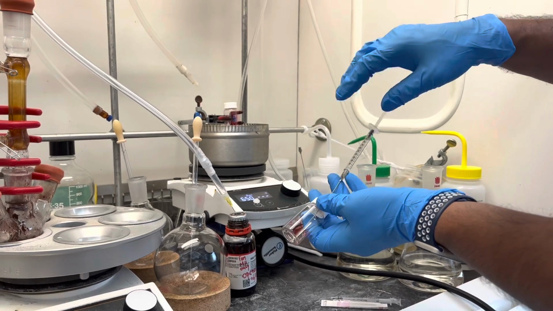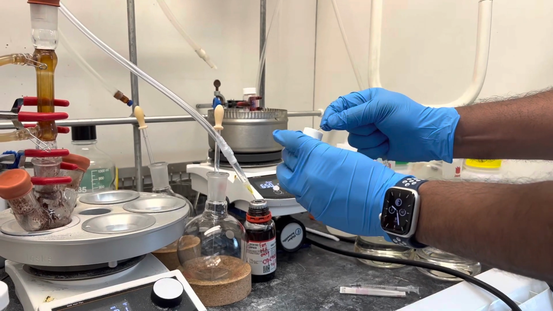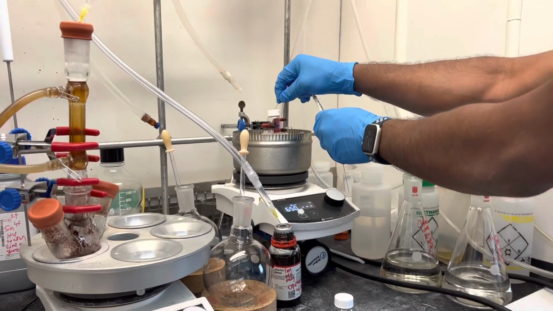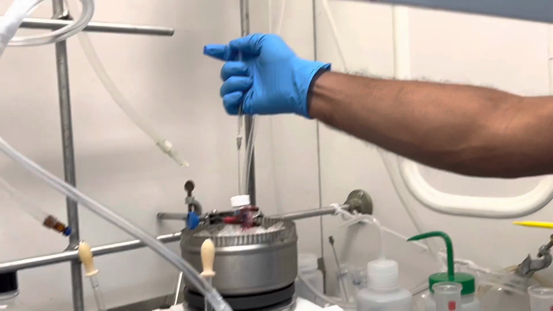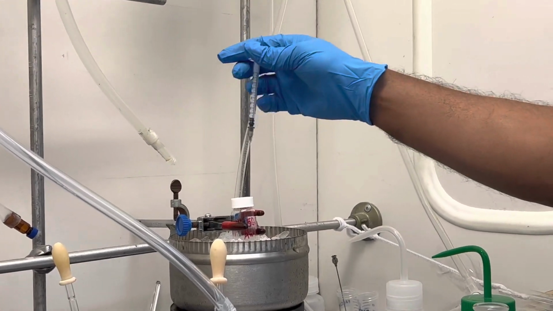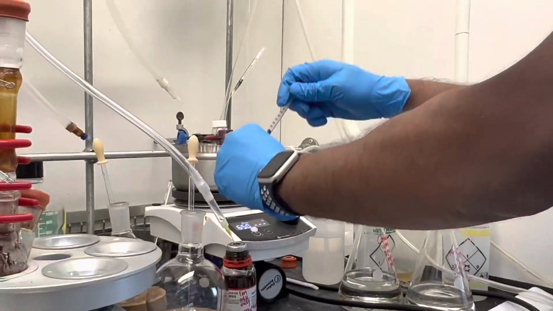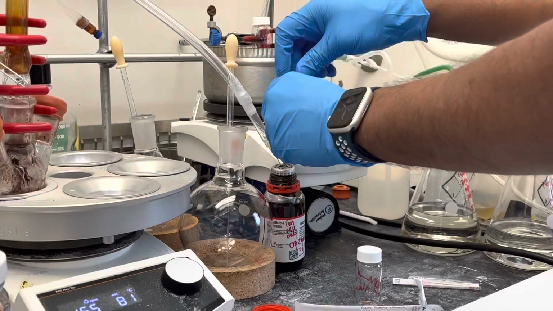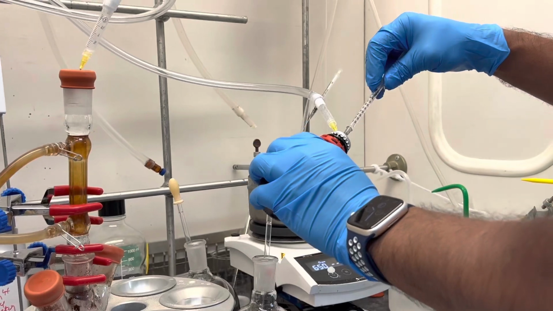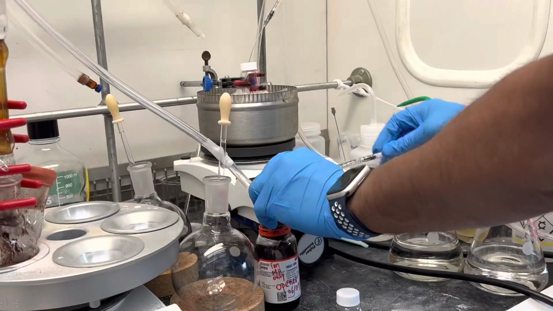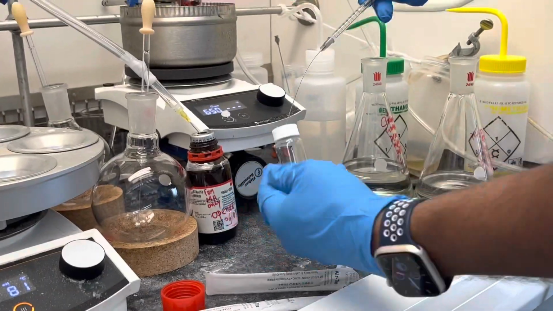Here I'm taking the solution of aldehyde in THF from the vial, and I'm adding my aldehyde solution in THF to the amine containing vial at 0 degrees Celsius. Once it is added, then I'll use another syringe to take a little bit more solvent, THF, and I will rinse out my aldehyde containing vial. Then I'm going to add the same solution again to the same amine containing vial.